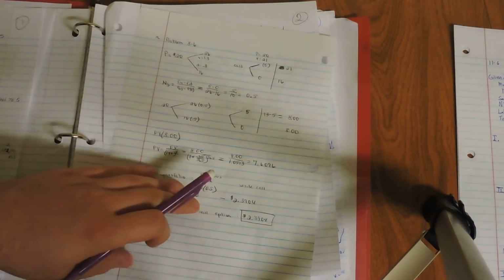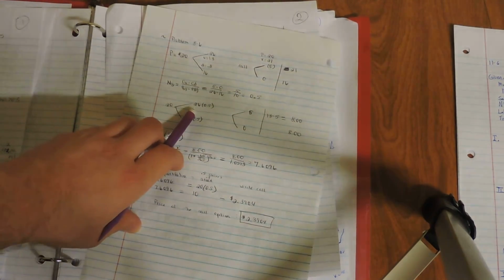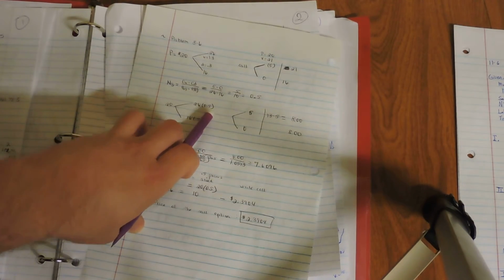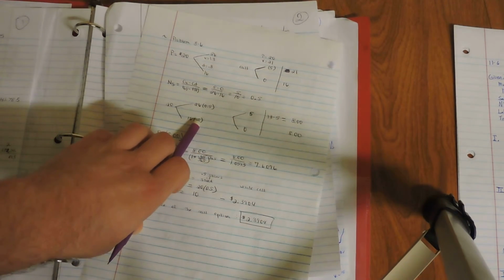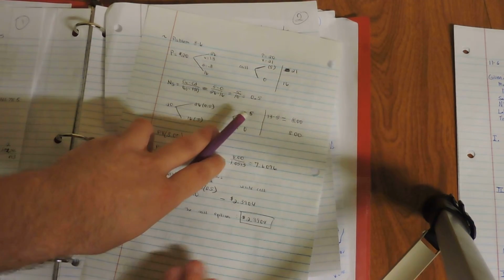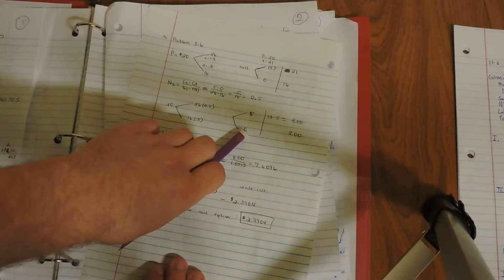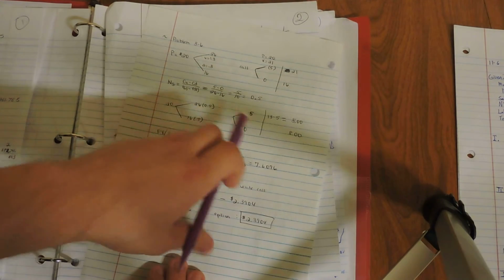So in order to do this, you're going to need 26 times 0.5 for your upper, and then 16 times 0.5 for your lower, and then your call will still be 5 and 0 respectively. So 26 times 0.5 is going to be 13.